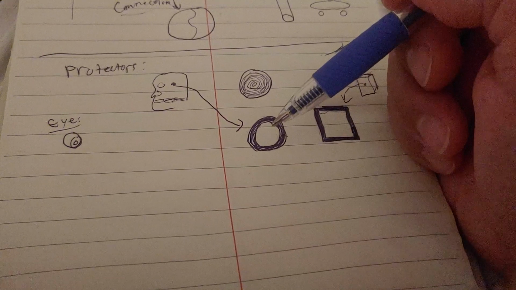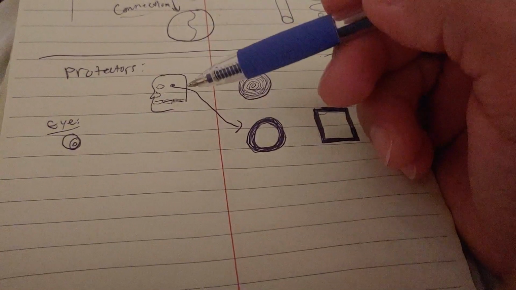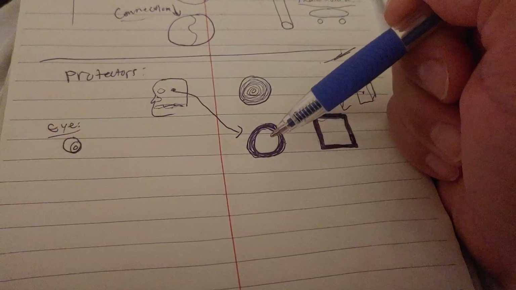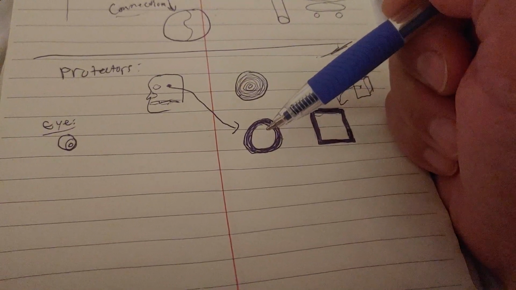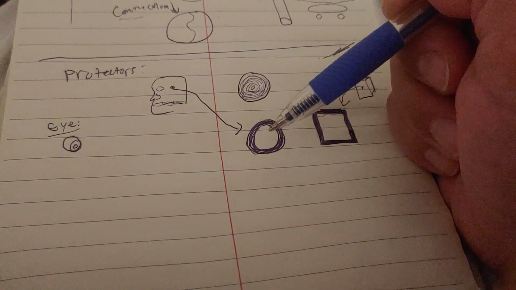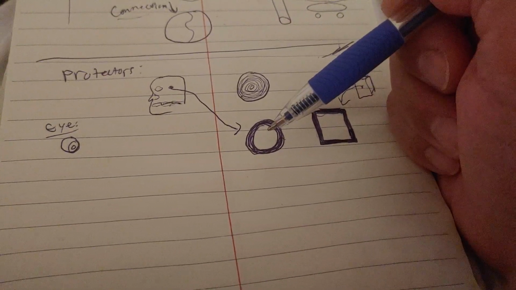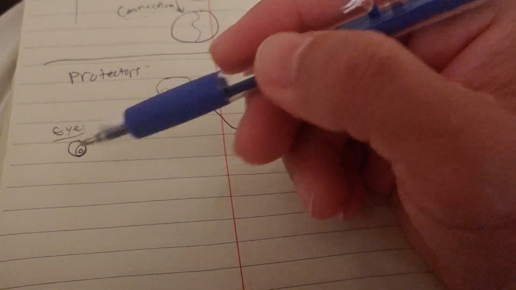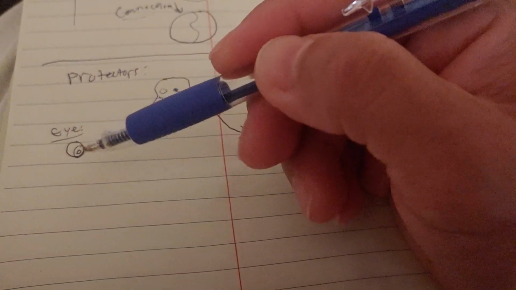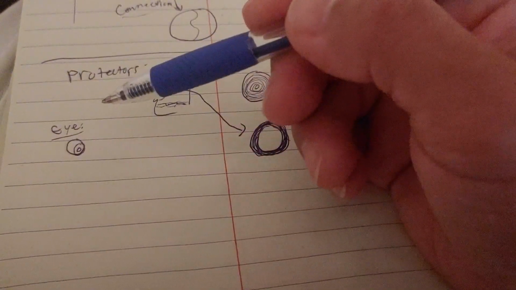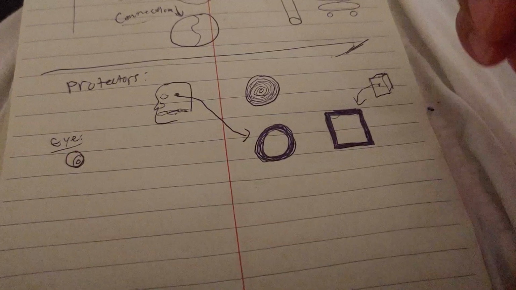A circle with a protector to protect sensitive wiring, data, other mechanical parts. There's the eye, it's perfectly circled with other little circles within it.